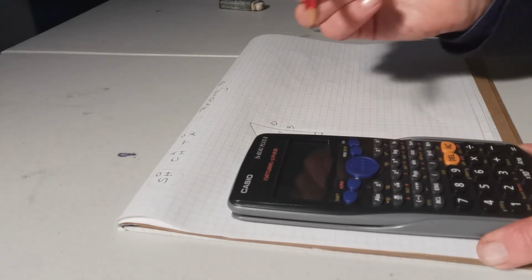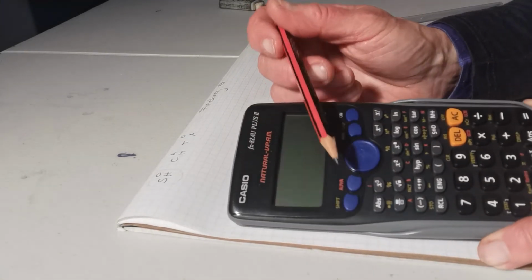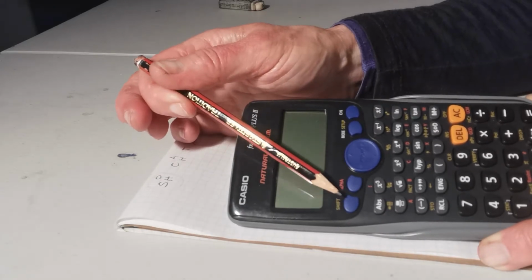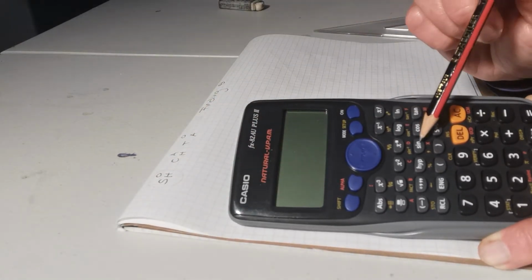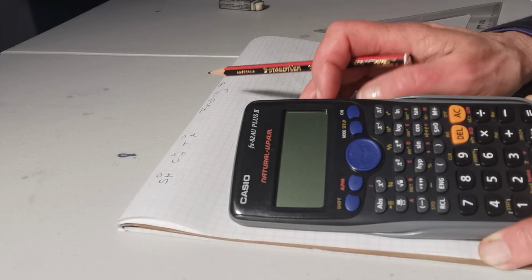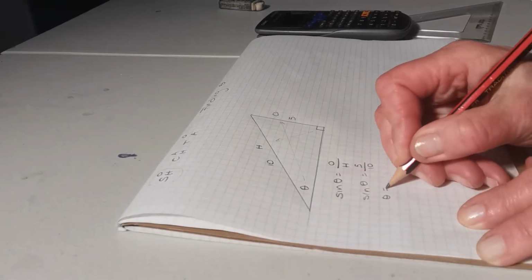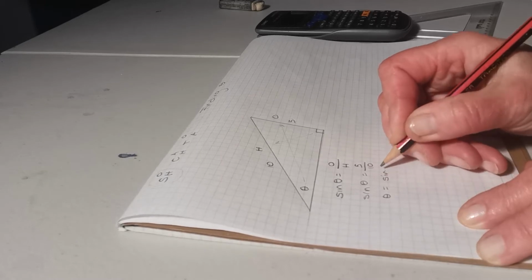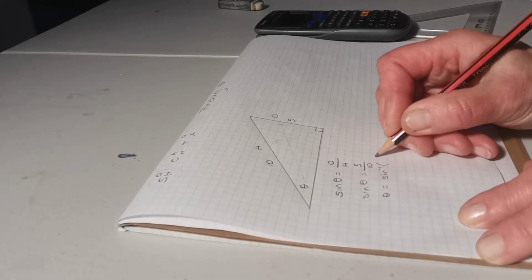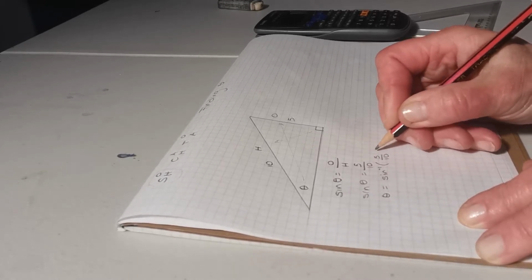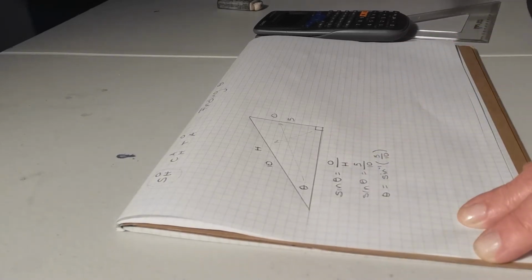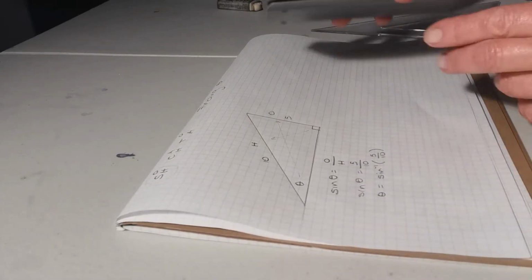So on this calculator we have shift, which gives you a second function, and above sine you have an inverse sine. So theta will equal the inverse sine of 5 over 10, which is the same as a half.